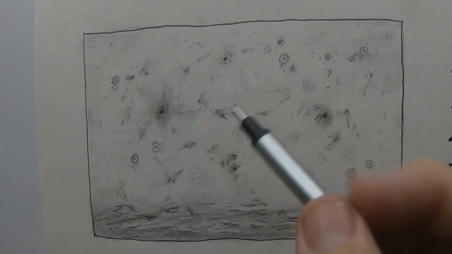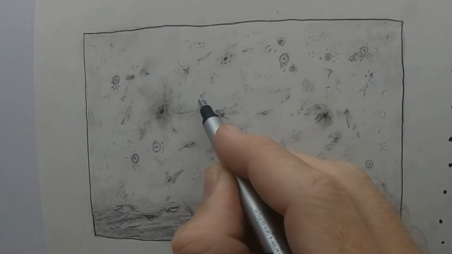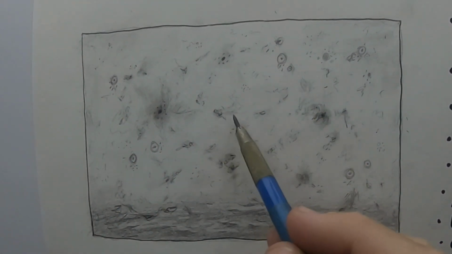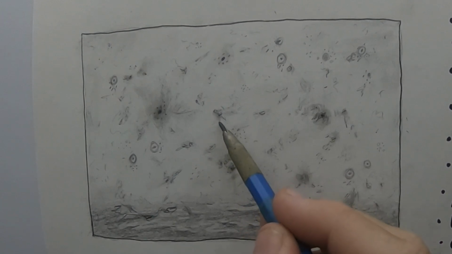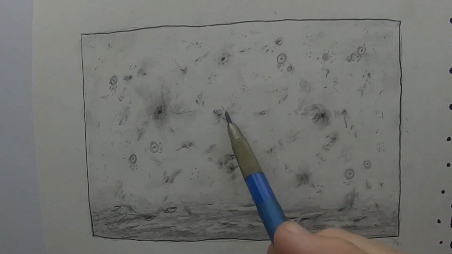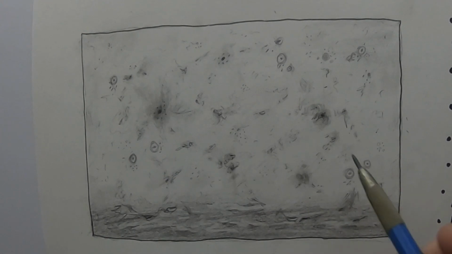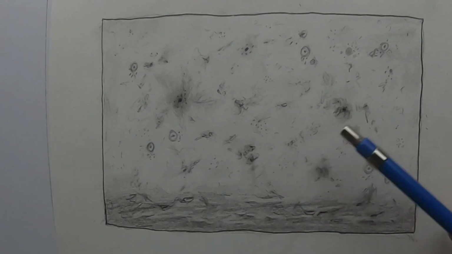This line looks a little obvious here. So since that's obvious and I can't erase it, I'm just gonna add some interest this way, just to hide that a little bit. Nice counterpart. So now let's look at the overall composition and balance.